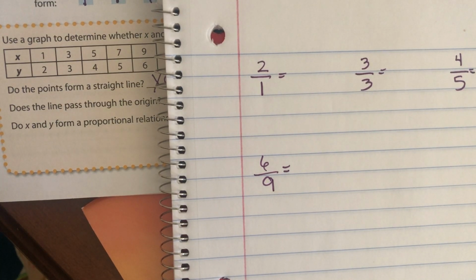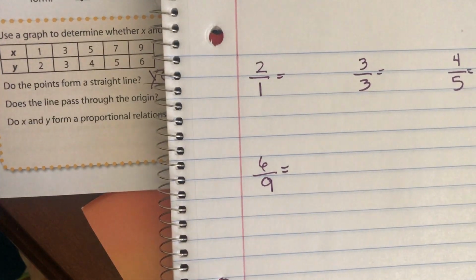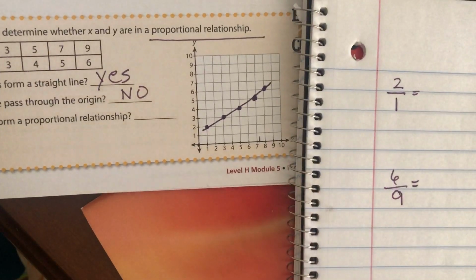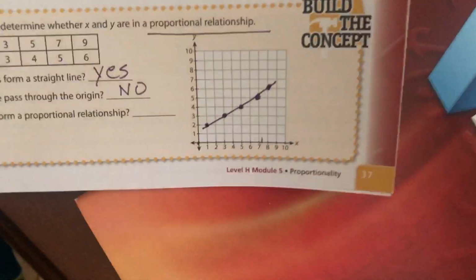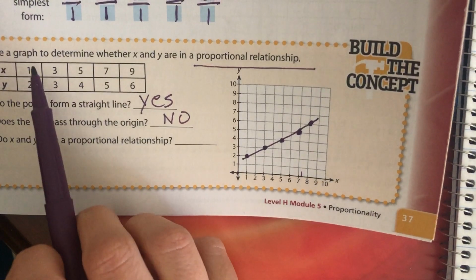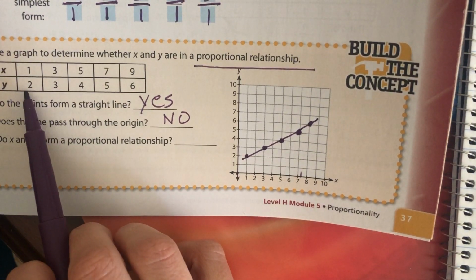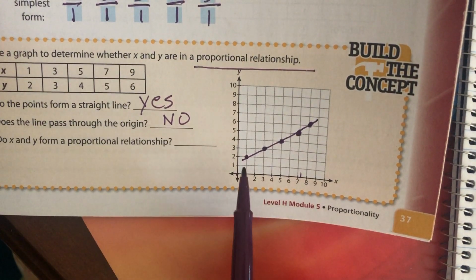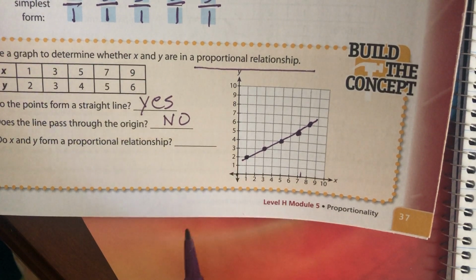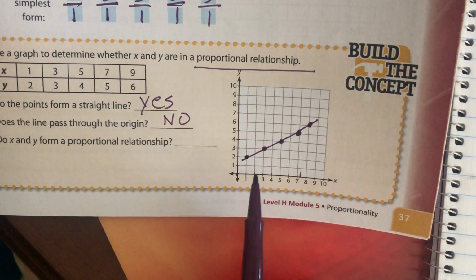would first have to see if I could reduce them, okay? And then I have to graph the ordered pairs on the coordinate plane, which I actually did already for you, all right? So I took all of these ordered pairs, so y is 2, x is 1, and I plotted it. And I went and I did that for all of them.